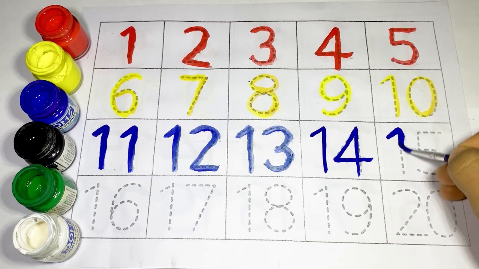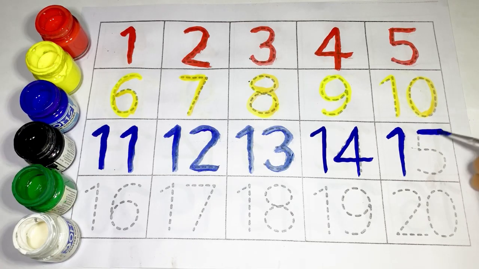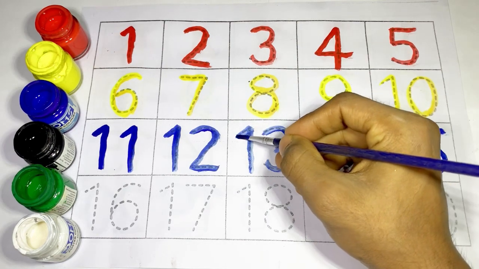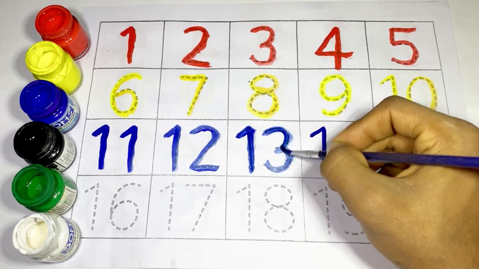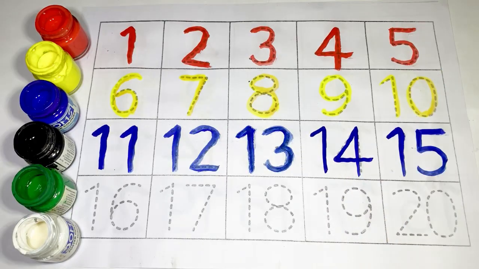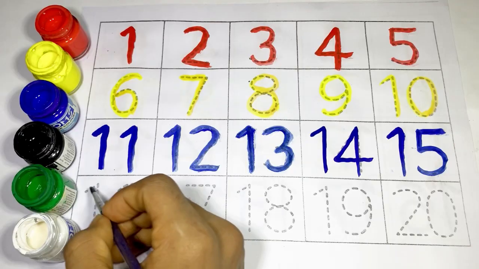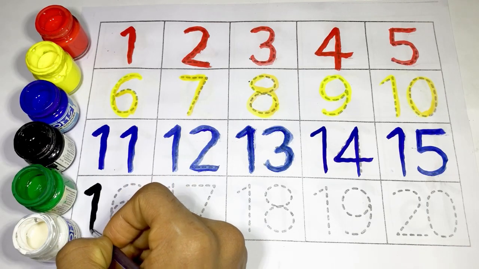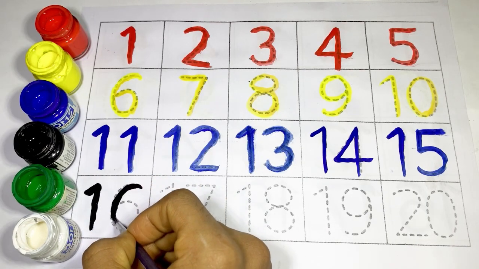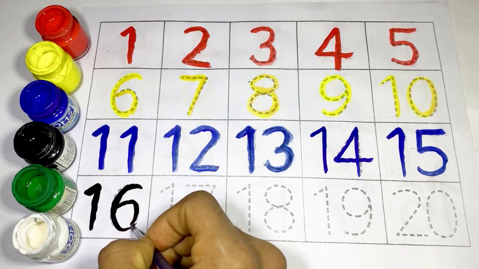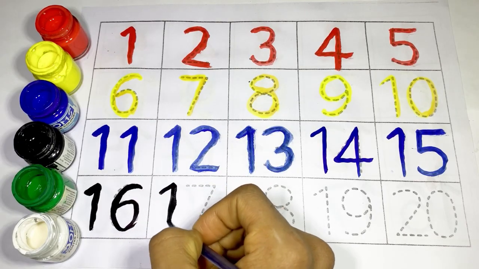15. The number 15. Kids, now 16. The number 16. And here's black color. 17.